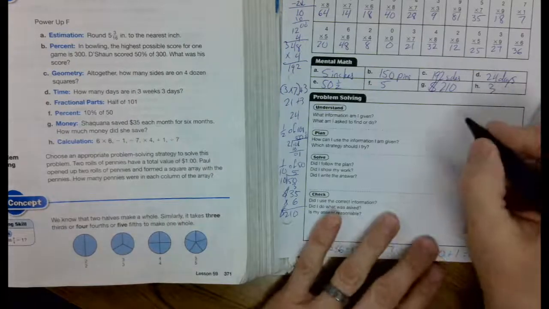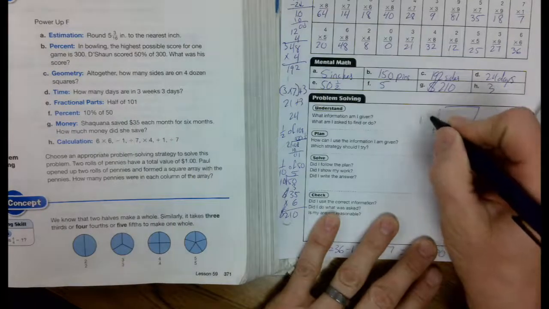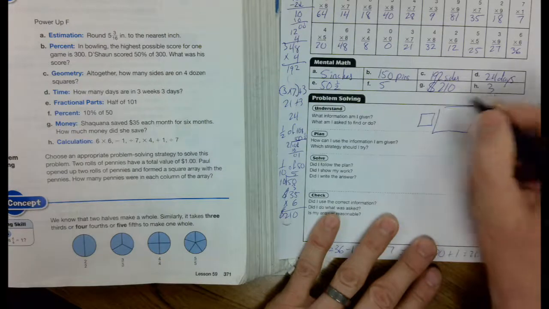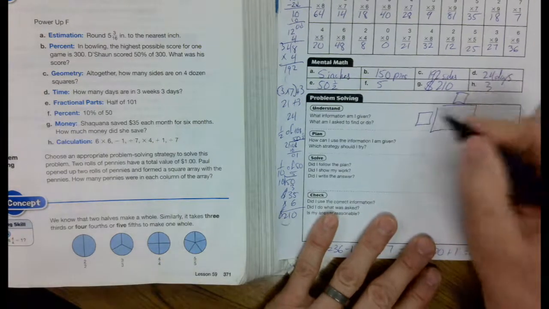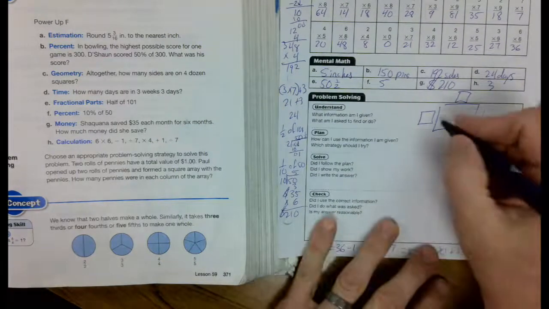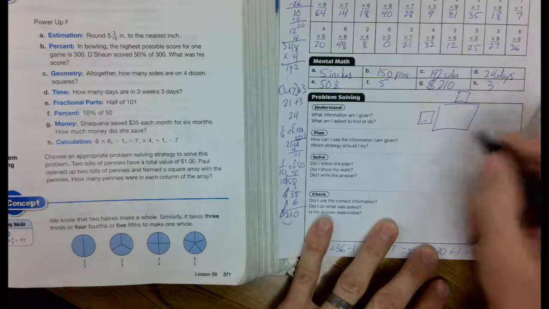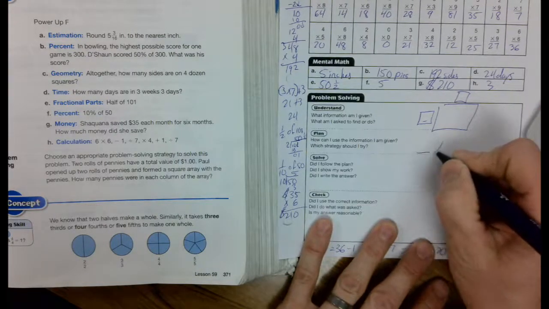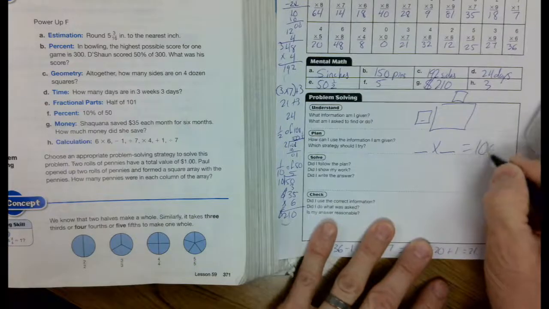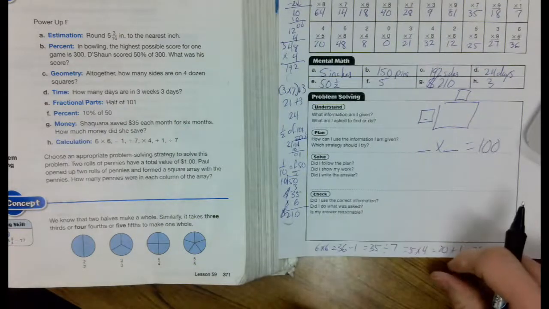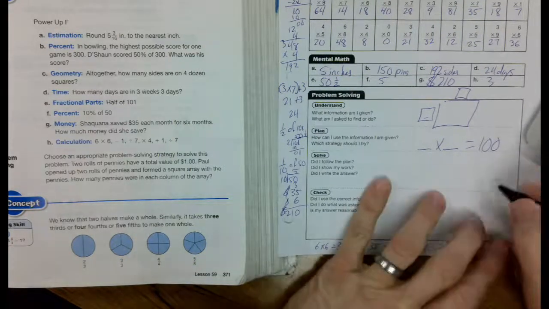So we're going to have a square, and so when we have a square, we got this number times this number, and these numbers need to be the same. So what number times itself equals 100? Pretty soon we learn about the square roots.